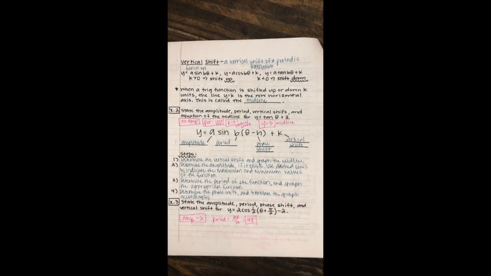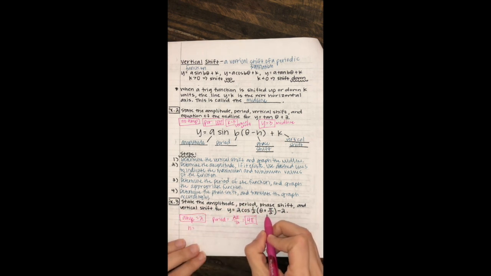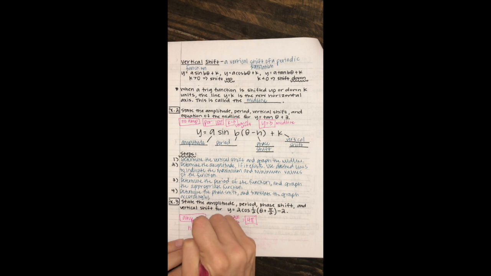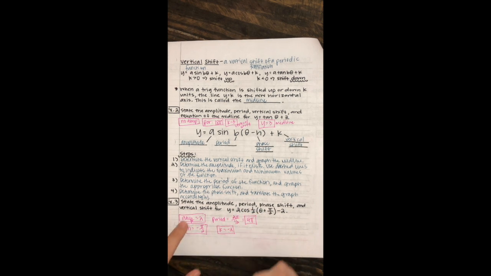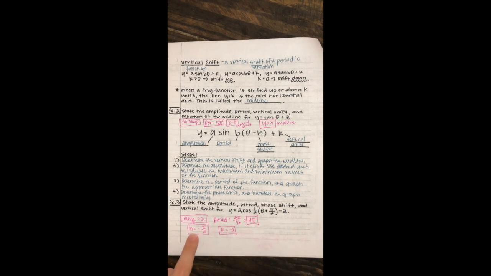So that's your period. And then your phase shift is the h. Change the sign, so negative pi over 2. And then the vertical shift is your k, which is negative 2. So amplitude is 2, period is 4 pi, h or phase shift is negative pi over 2, and k or vertical shift is negative 2.